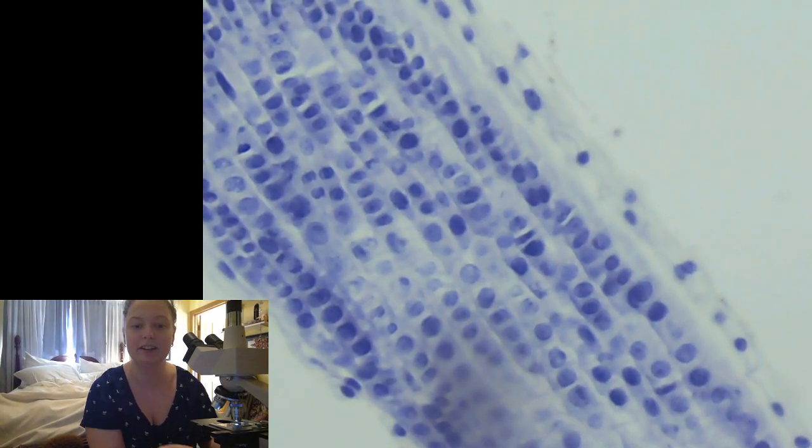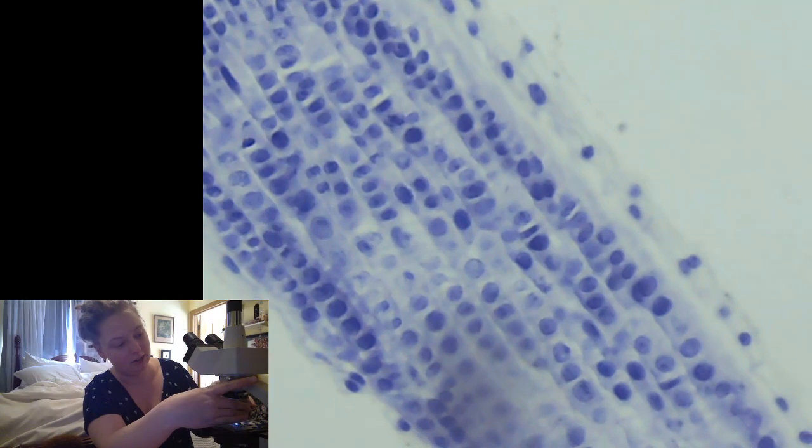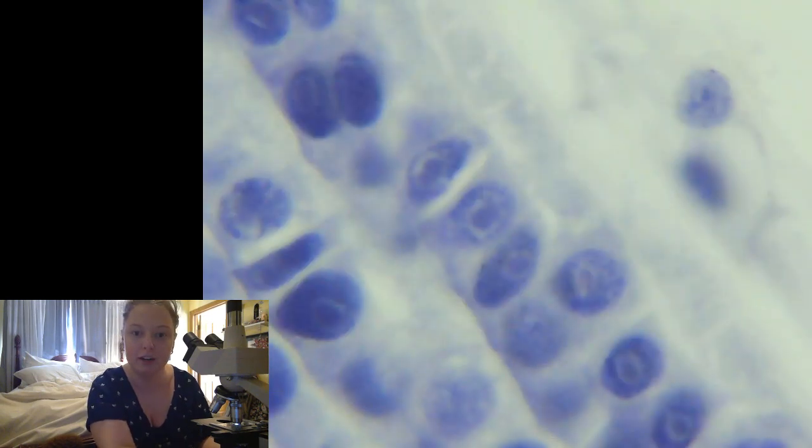So all of the different cells are going to be going through mitosis. So then let's see if we can go one more. Oop, a little bit blurry there. All right, there, let's see what we can see.